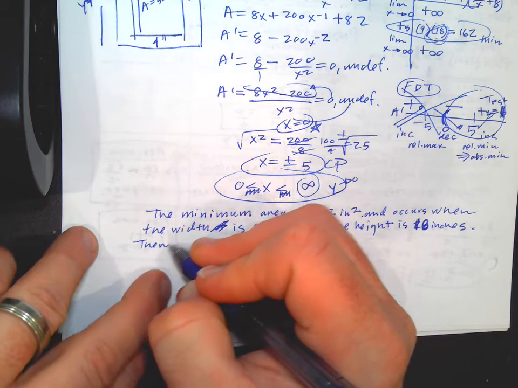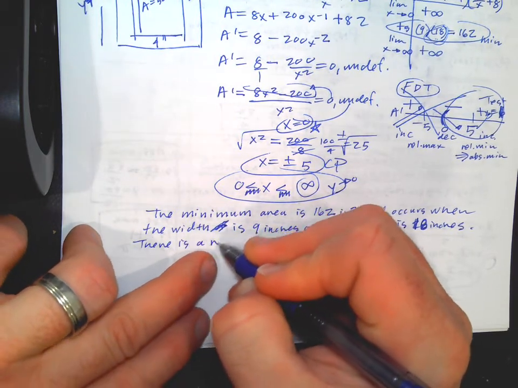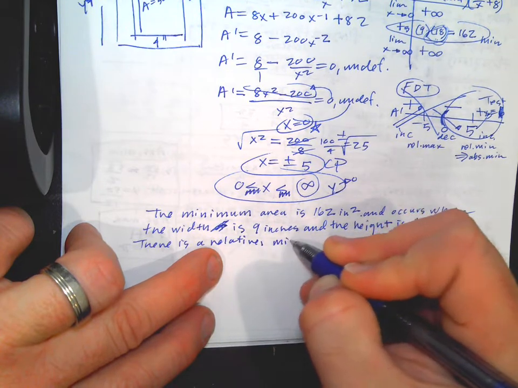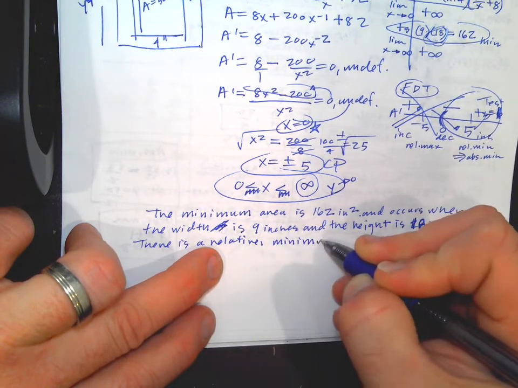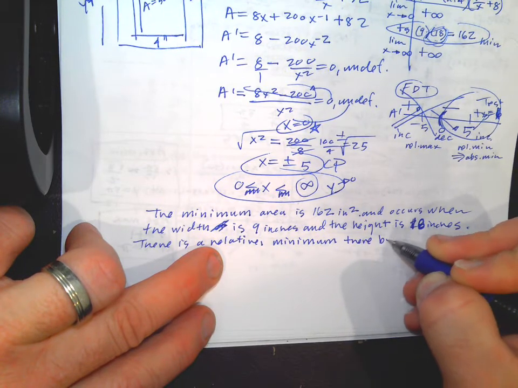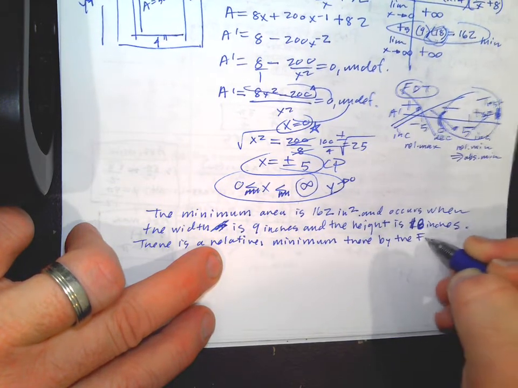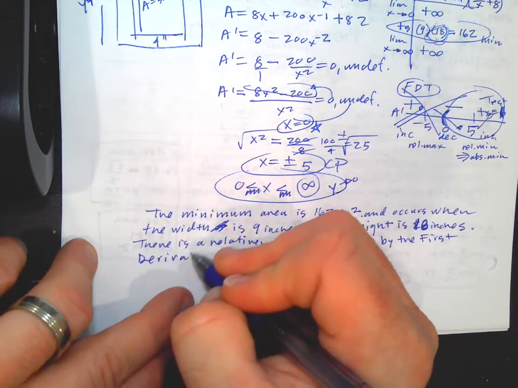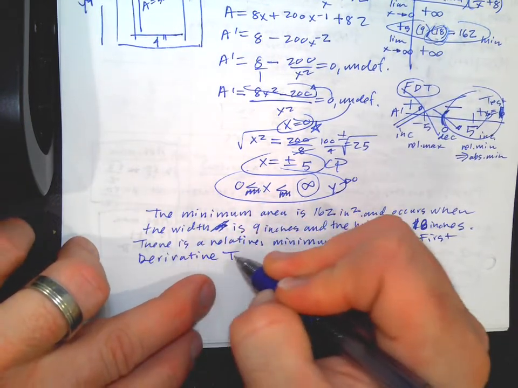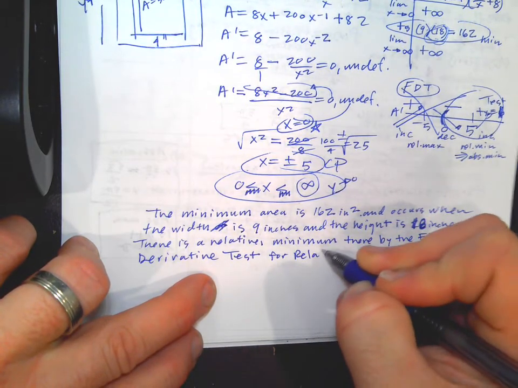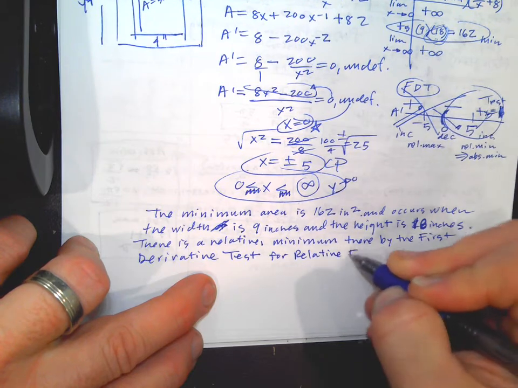there is a relative minimum there by the first derivative test for relative extrema. Okay, cool.